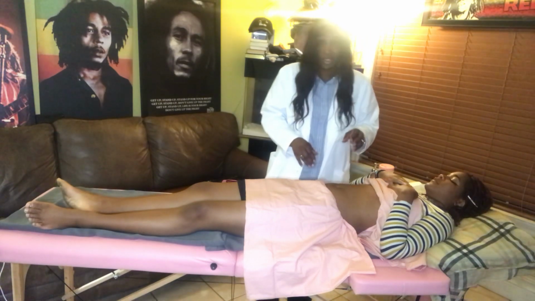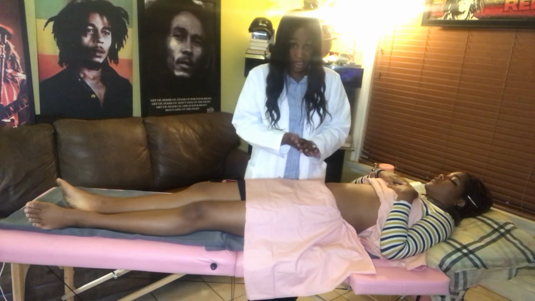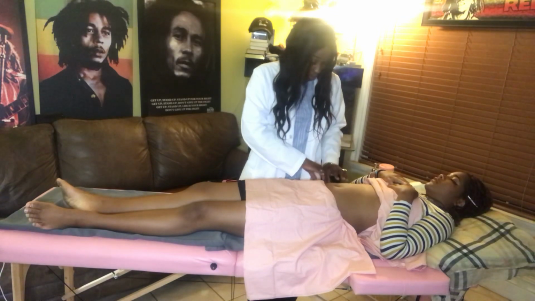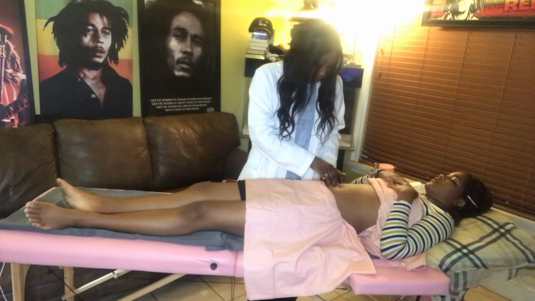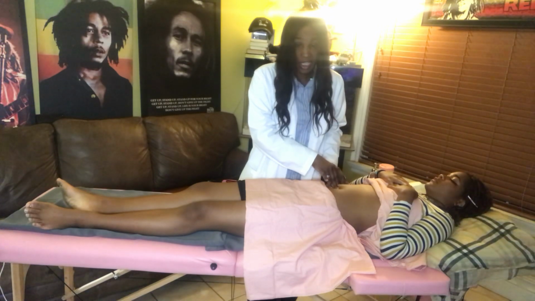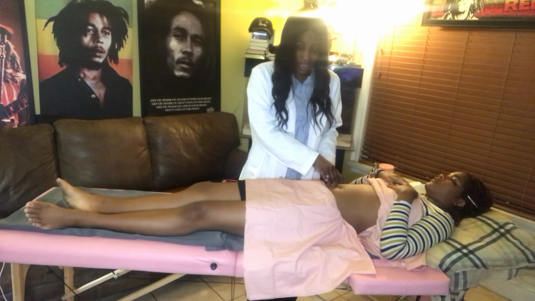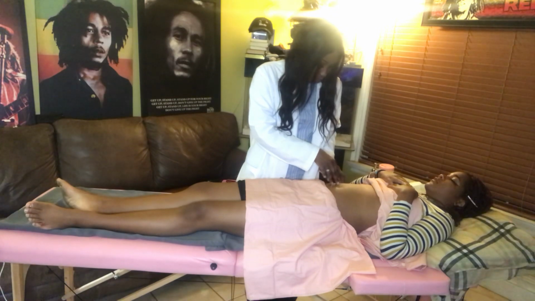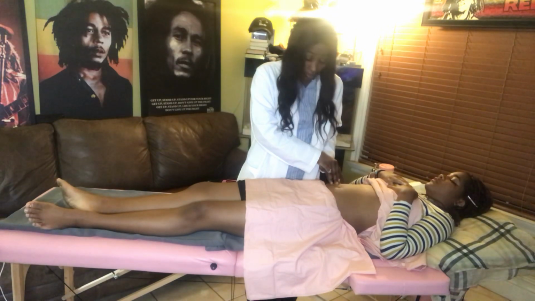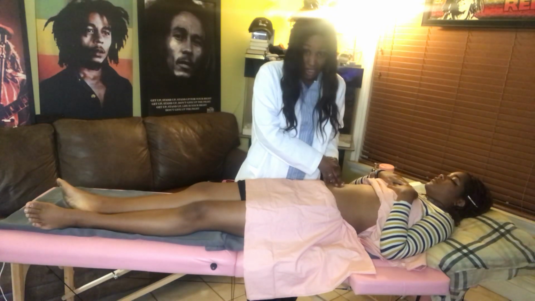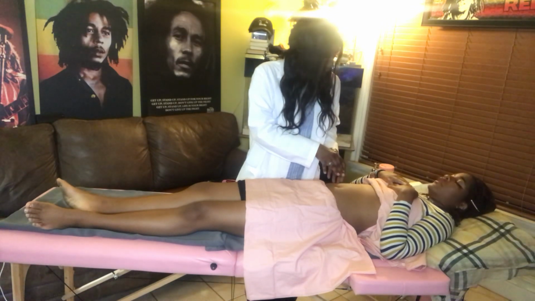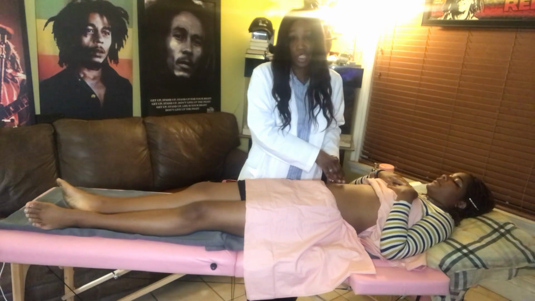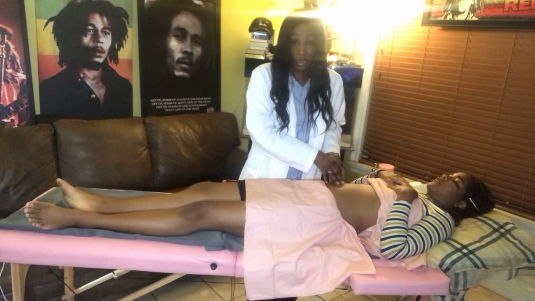So now I'm going to check for appendicitis. I'm going to start at the right lower quadrant, from the umbilicus to the ASIS, and I'm going to go about 3/4 in, and then I'm going to press down hard, and then release. Did you feel any tenderness? No. If the patient had felt any tenderness, that would be indicative of appendicitis.